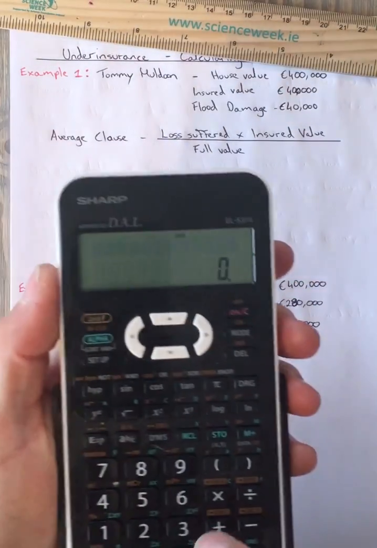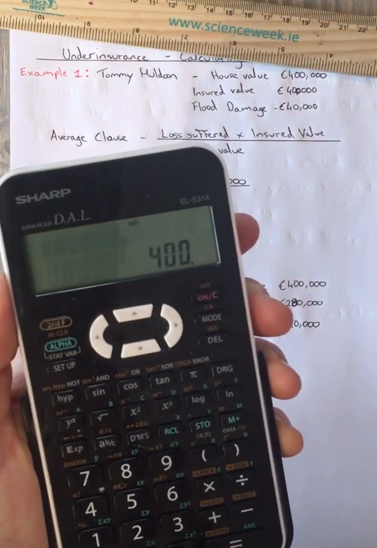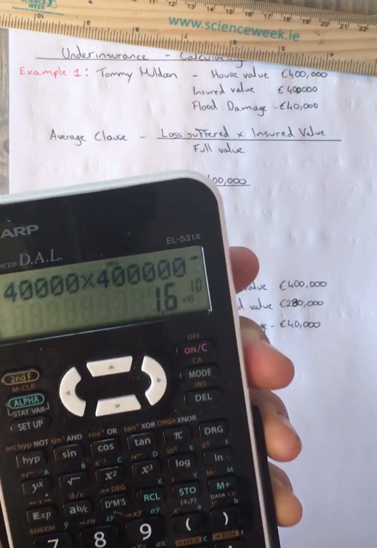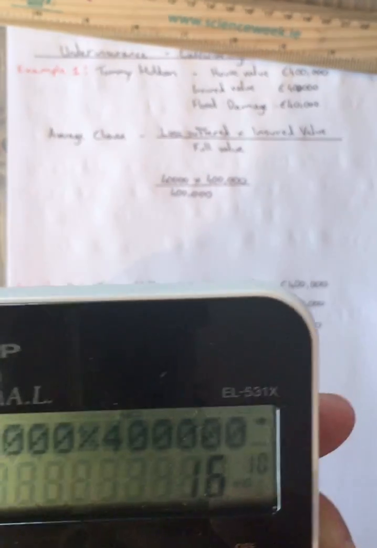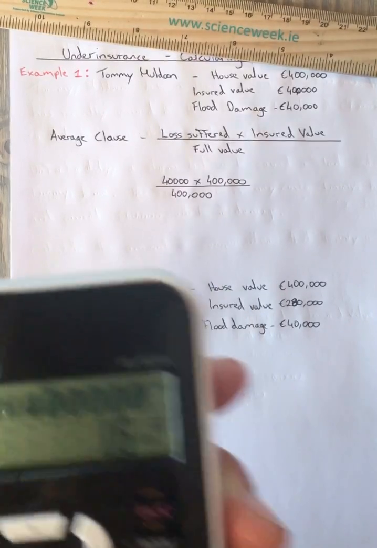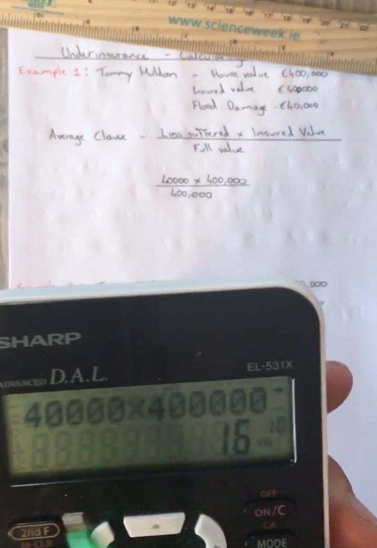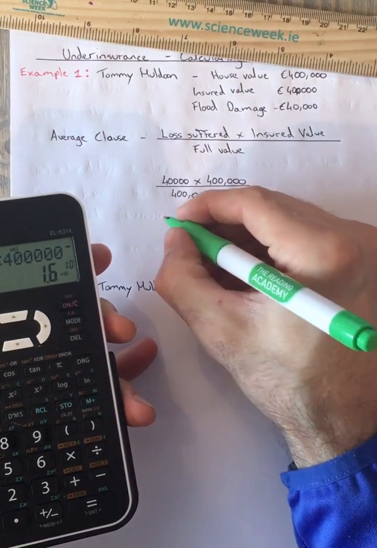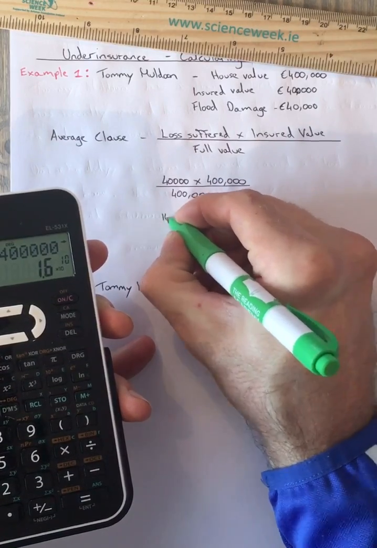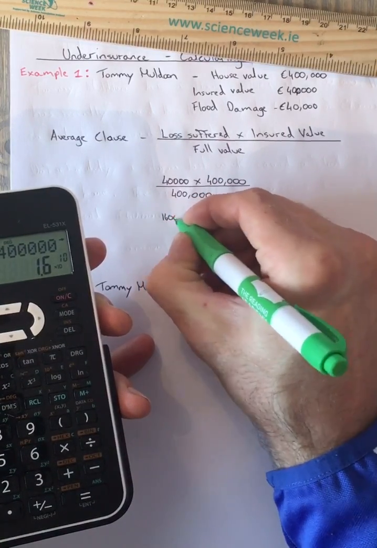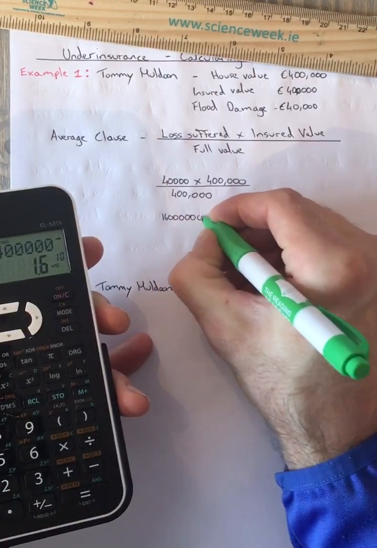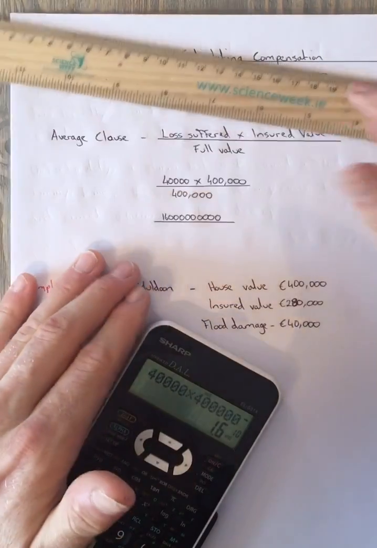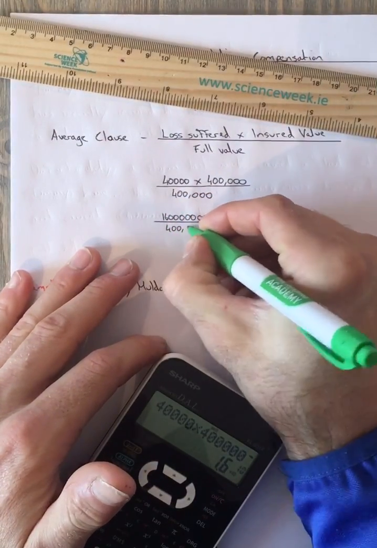Okay, so I'm going to put this into my calculator. It's going to be 40,000 multiplied by 400,000 equals, okay, so we have 1.6 by 10 to the power of 10. The reason this has come up is because the calculator screen isn't wide enough to take the figure. The figure in this situation is 16 billion. So 16 billion over 400,000.